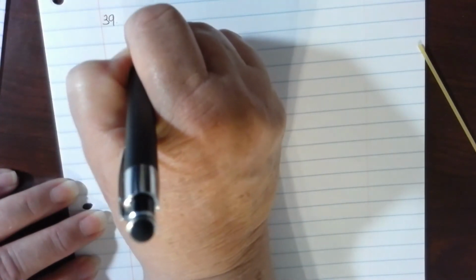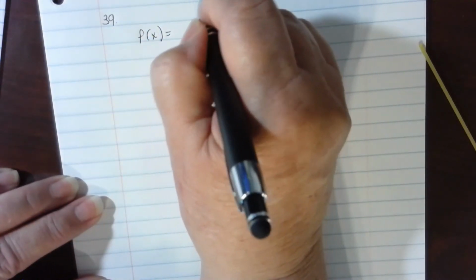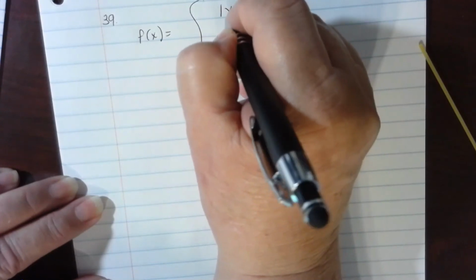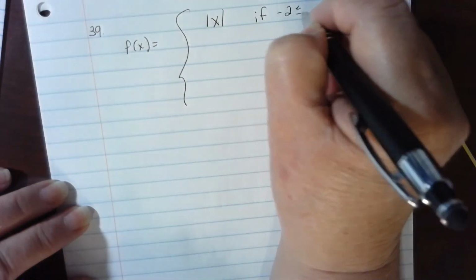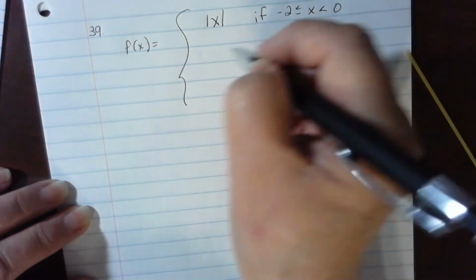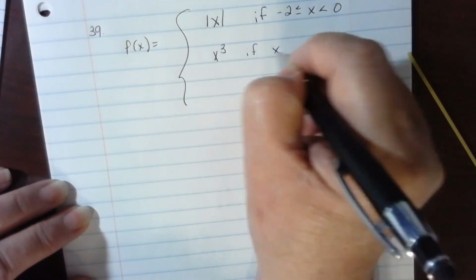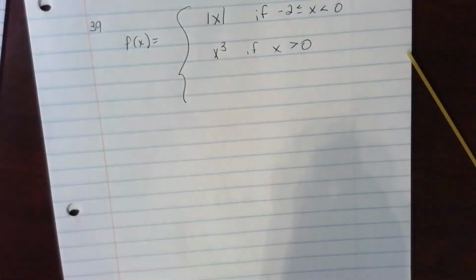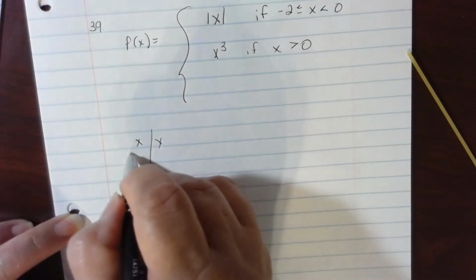Alright, let's do one more. Number 39. Alright, so two tables of values again.